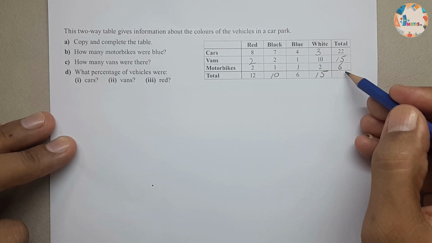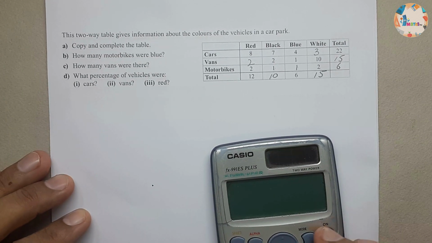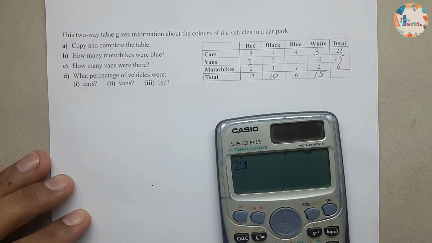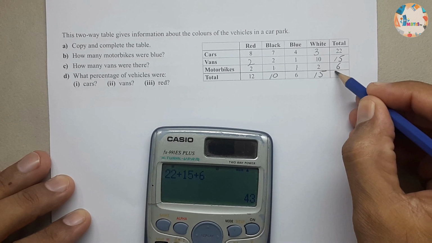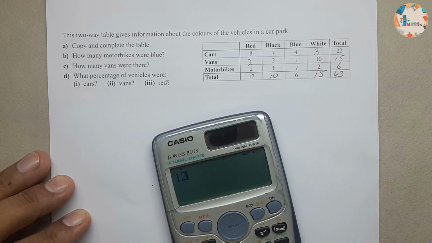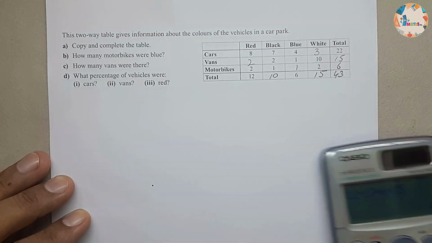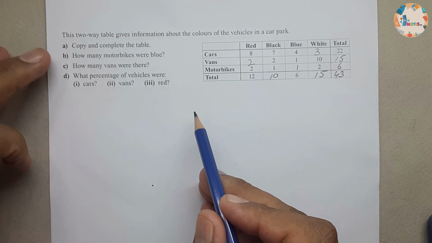Now we can add this side as well. To add this side, we can even use a calculator also. So this will be 22 plus 15 plus 6, which is equal to 43. And this side should also add up to 43, and we'll check: 10 plus 12 plus 10 plus 6 plus 15 will be equal to 43. So both sides are adding up to 43. This one is done. A part is done.